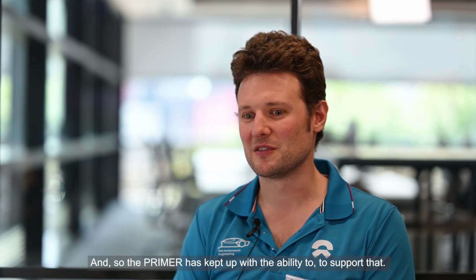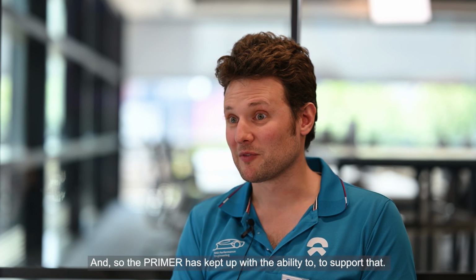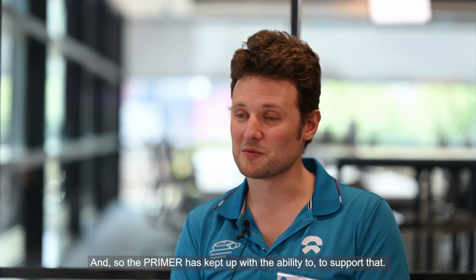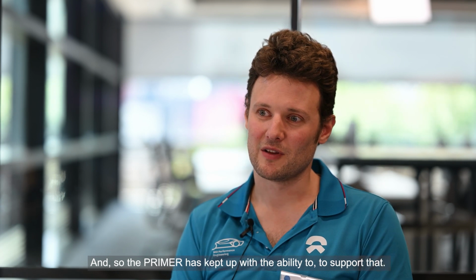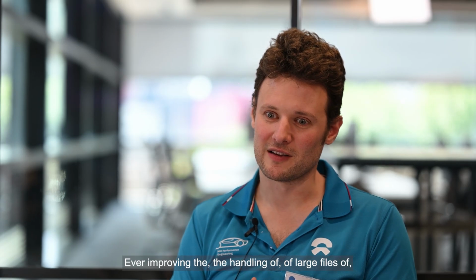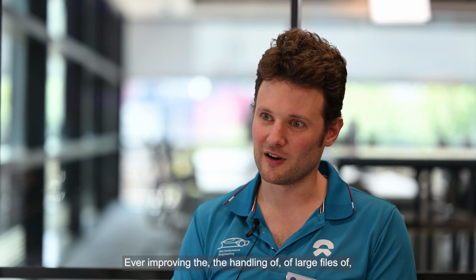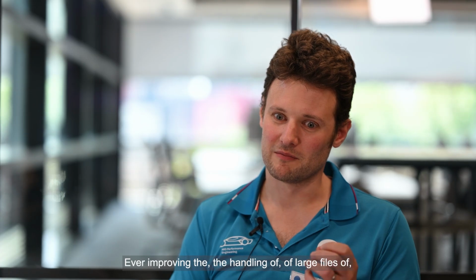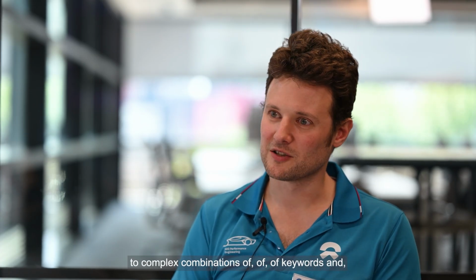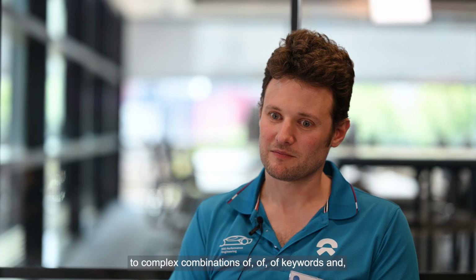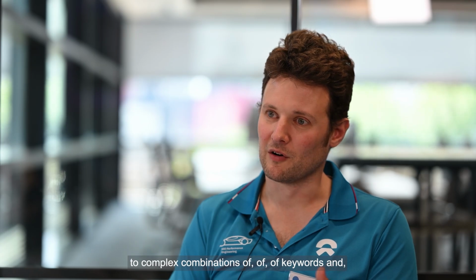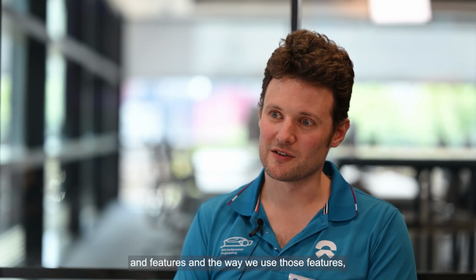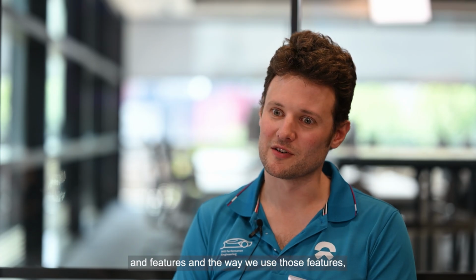So Primer has kept up with the ability to support that, ever improving the handling of large files, of complex combinations of keywords and features, and the way we use those features.